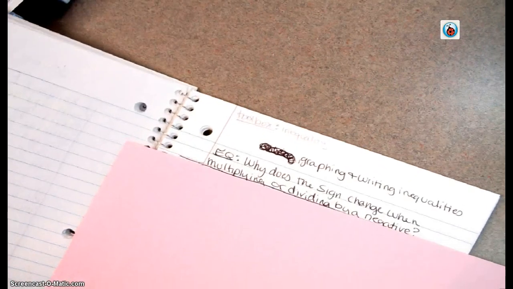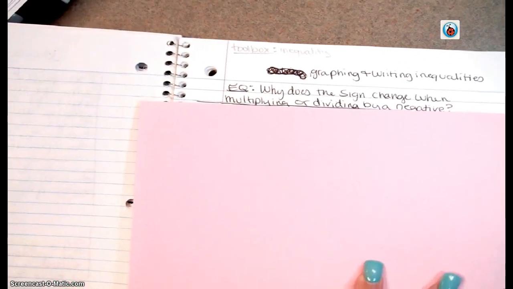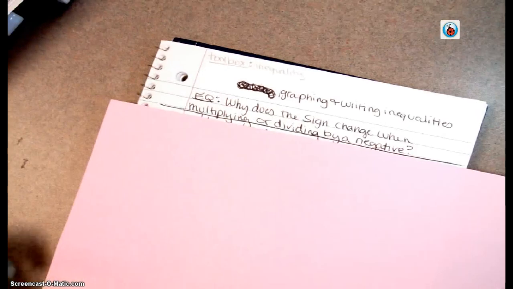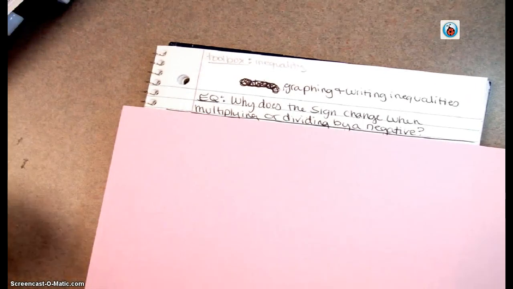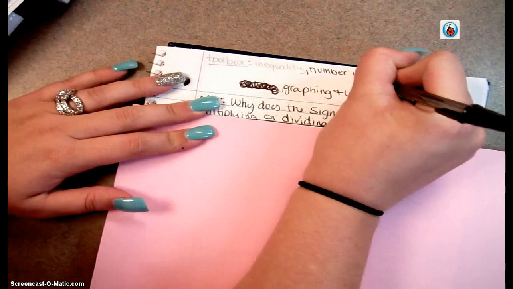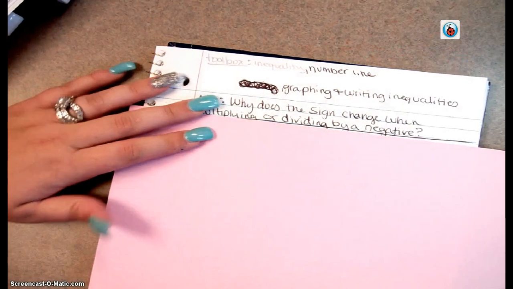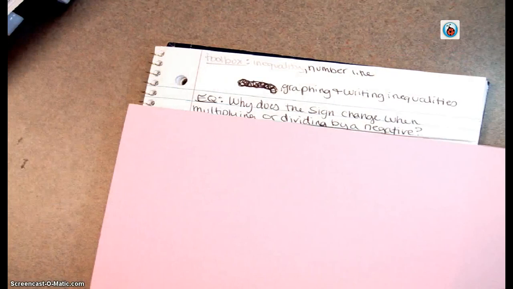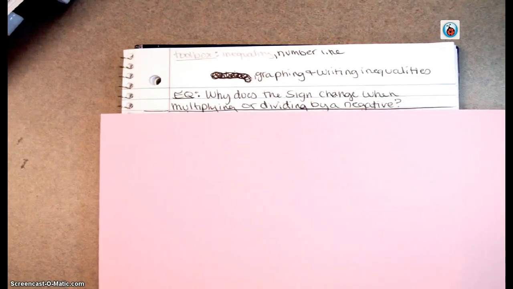Alright, go ahead and set up your C notes. In the toolbox I have the word inequality. You also need to add the word number line. I forgot to do that this morning. Inequality and number line. Okay? And remember your title is Graphing and Writing Inequalities. And your essential question is, why does the sign change when multiplying or dividing by a negative?